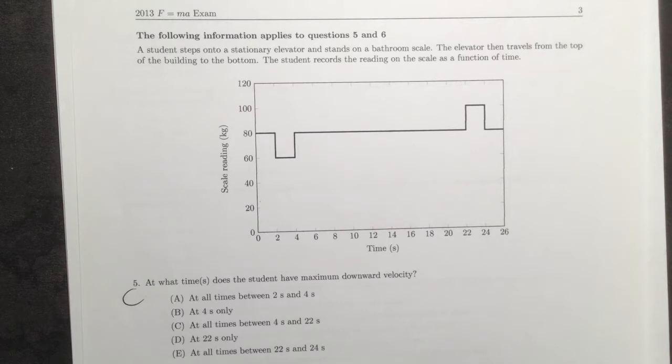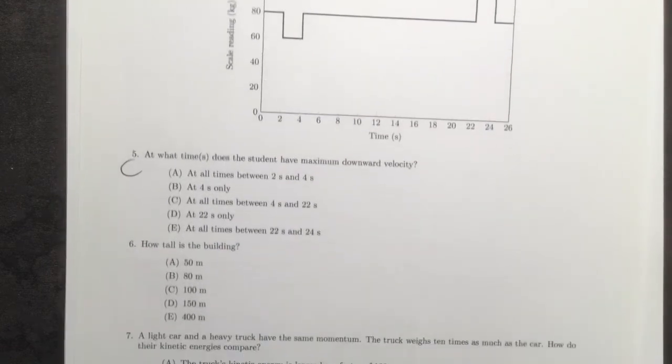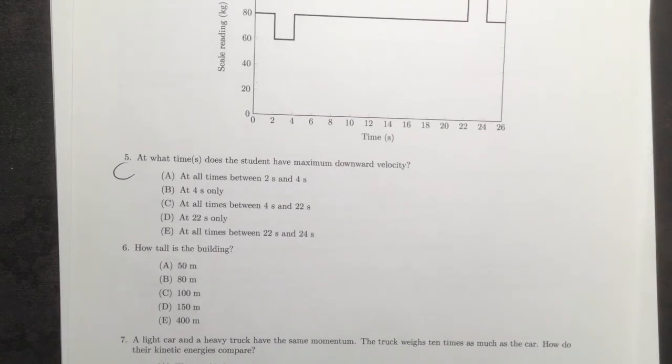Now the sixth one, how tall is the building? Oh, that's an interesting question, because here we need to know both the acceleration of the elevator and the velocity it reached from 4 seconds to 22. How tall is the building? So here we need to find the acceleration.